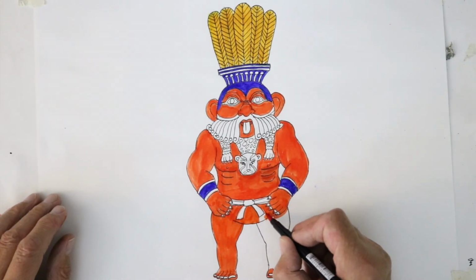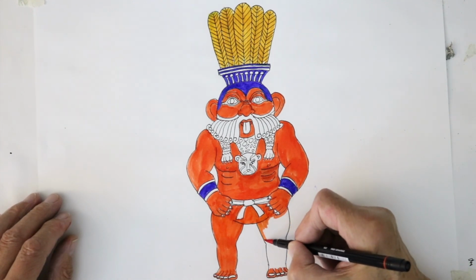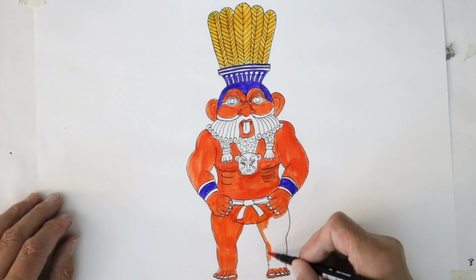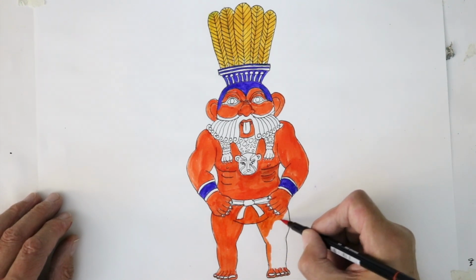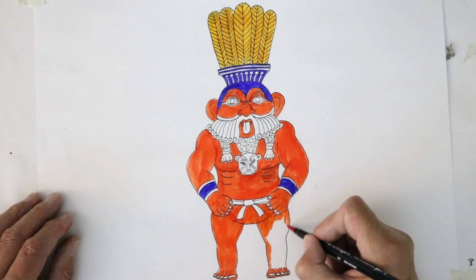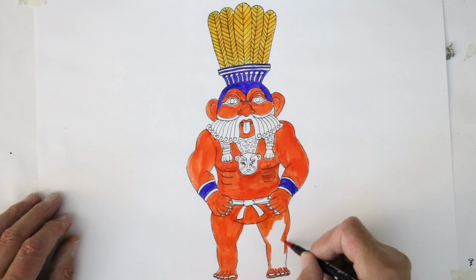Right, I'm just finishing off the body colour now of Bes, just going down the side of the leg, down to the toes, which I worked on earlier. Just pushing down the side of the line here.